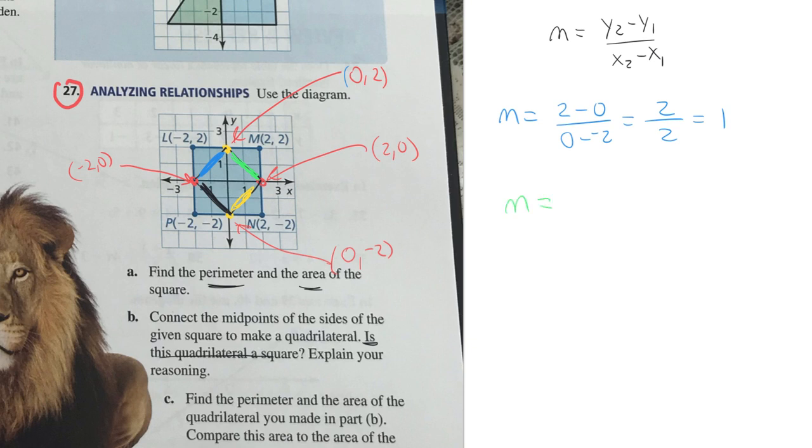The slope of the green line would be 0 minus 2 up top, and then 2 minus 0 down below. So we're looking at negative 2 over positive 2, also known as negative 1. The slope of the yellow line looks like it would be 0 minus negative 2 up top, and 2 minus 0 down below.